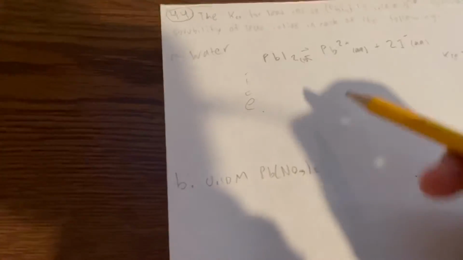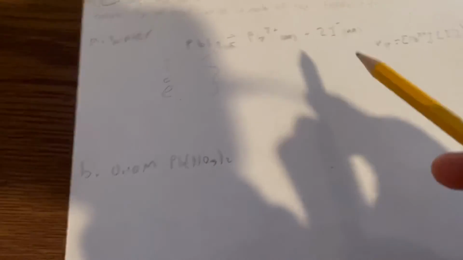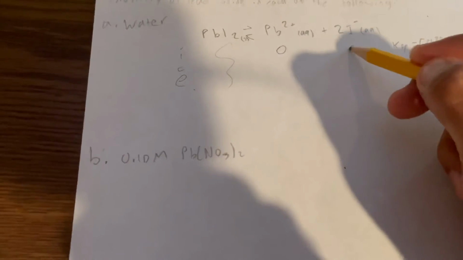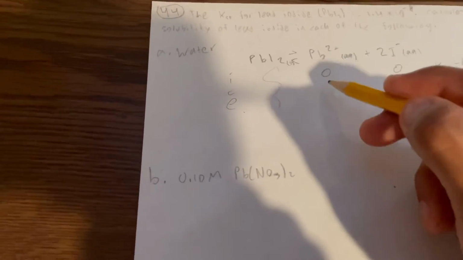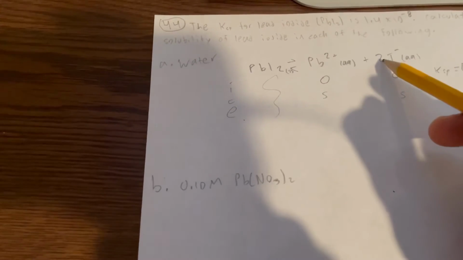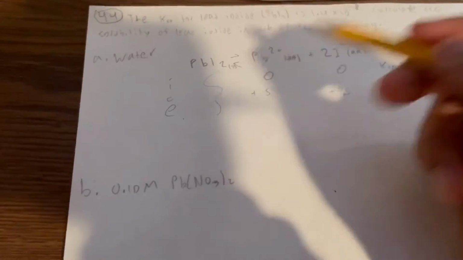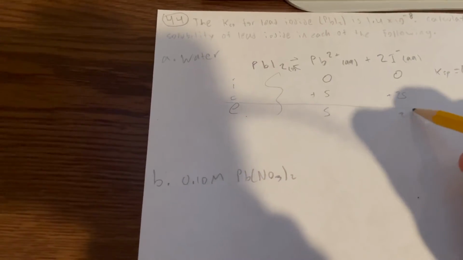All right, so now we're going to start with the ICE chart. Since it's a solid, we don't really look at that. We have aqueous over here, where these are the 2 that we're going to look at. So initial, we're not given anything, so that stays 0. For C, we can put an S here and another S here. And since there's a 2 in front over here, this S is going to receive a 2. So it's going to be plus 2S and plus S. And the result is going to be S and 2S.